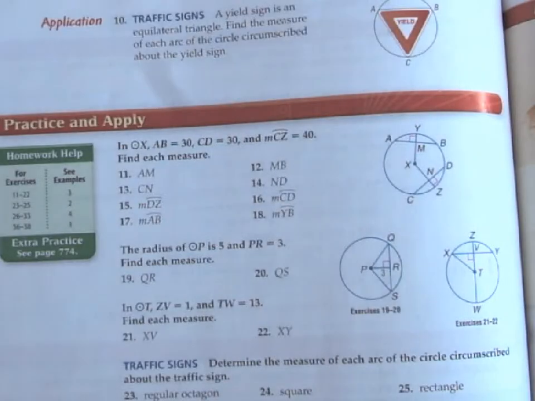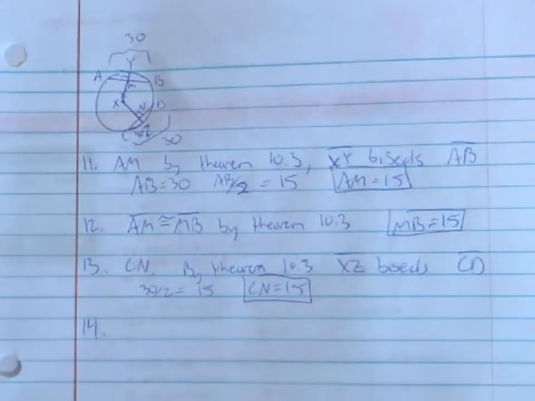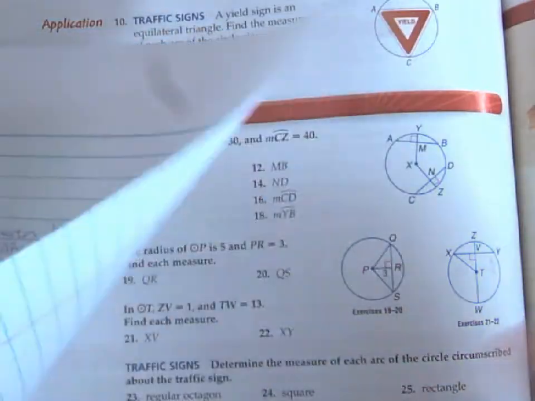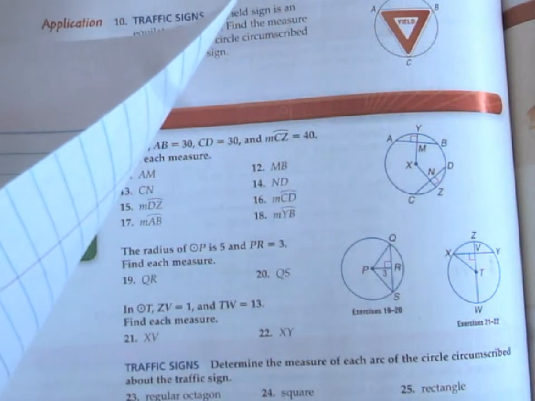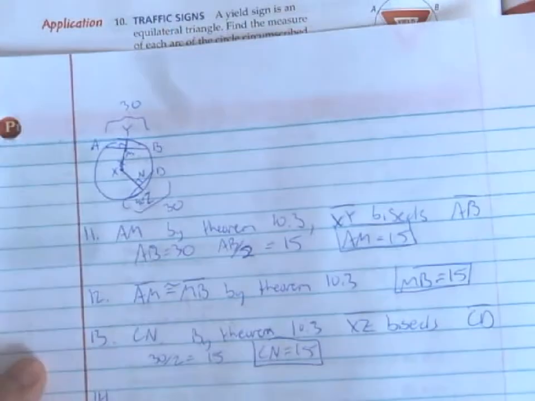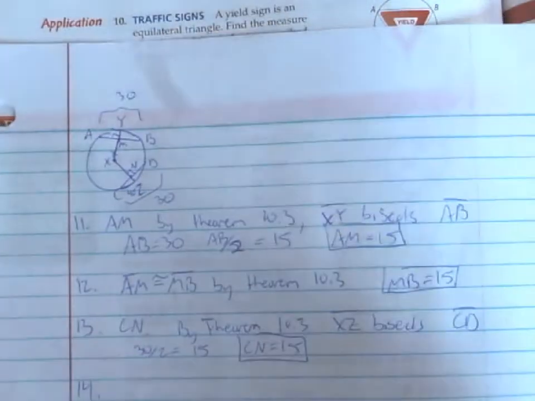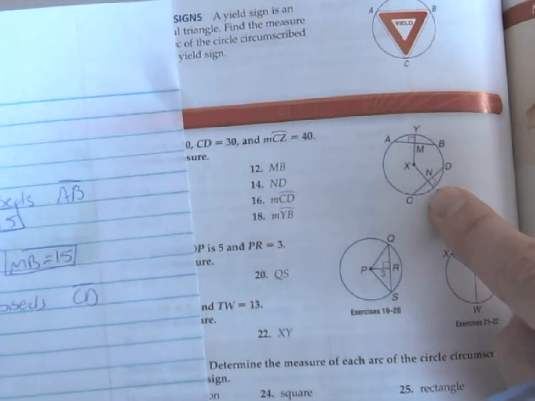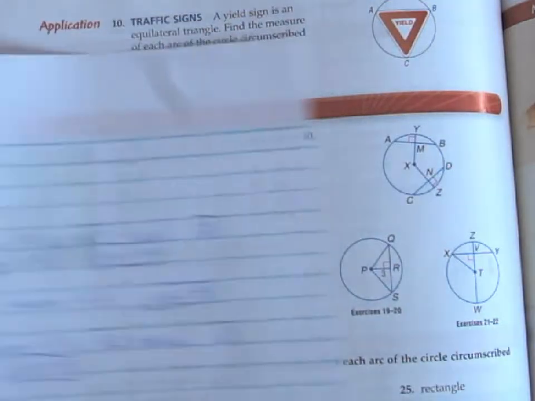All right, 14. We have to find ND, right? Same kind of thing. So it's a little bit repetitive, but the point is to practice so you understand those theorems, and later on, 6 months from now or whatever, if you're taking the ACT, you'll remember that fact. Of course, you won't use theorem 10.3, but you'll remember the fact that if the radius is perpendicular to a chord, it bisects that chord and it bisects the corresponding arc as well.